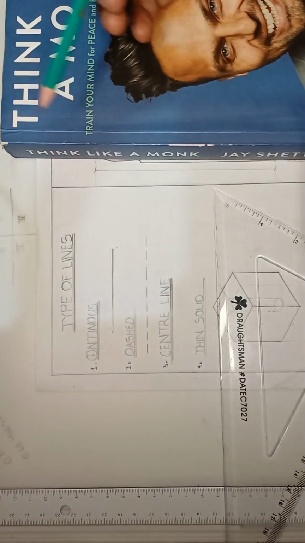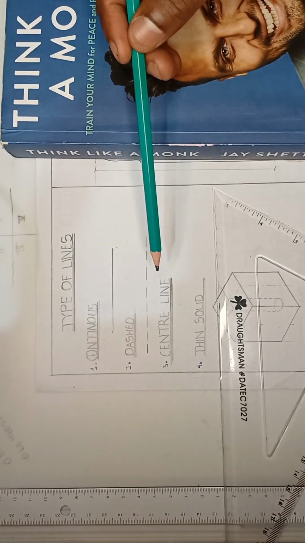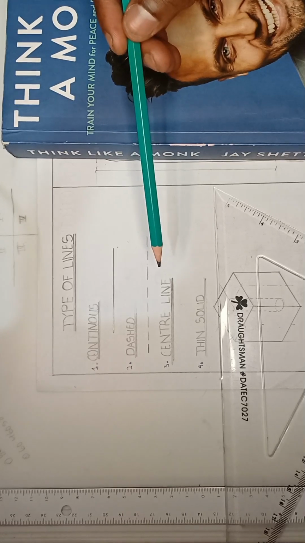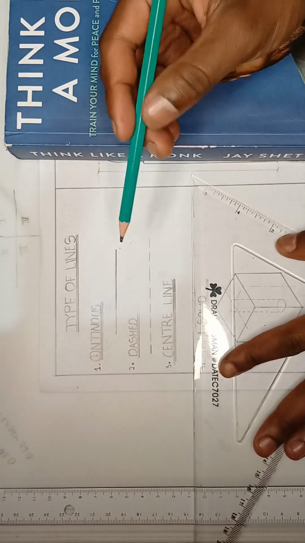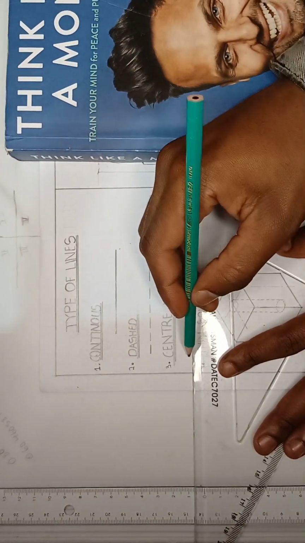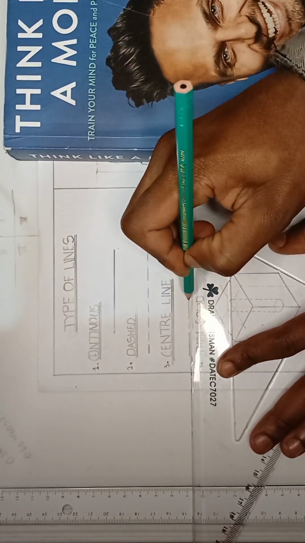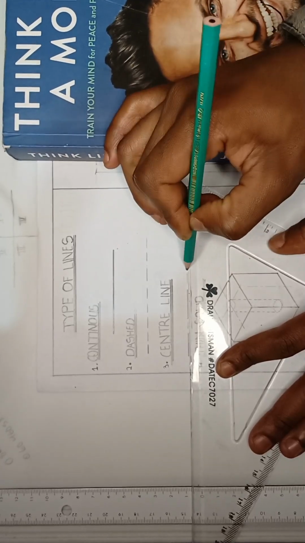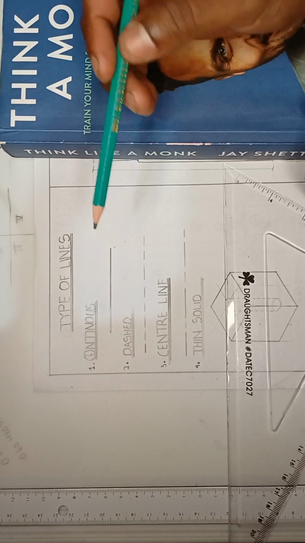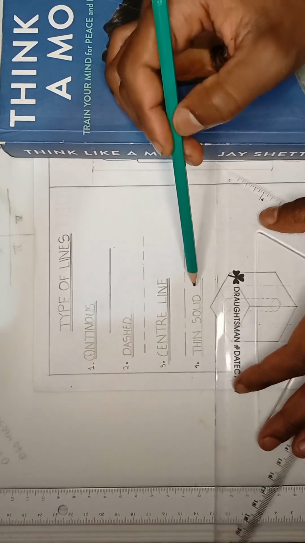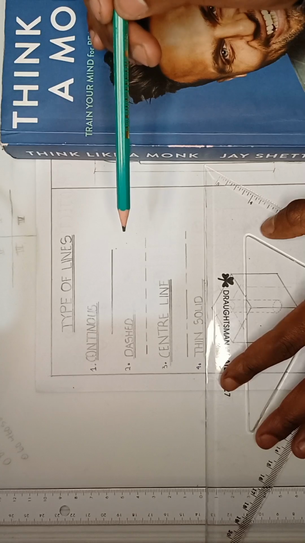Then we now have a center line. A center line is the one that shows the center of the circle or symmetrical parts. How we do a center line is a long dash, small dash, long dash, small dash, long dash, small dash.